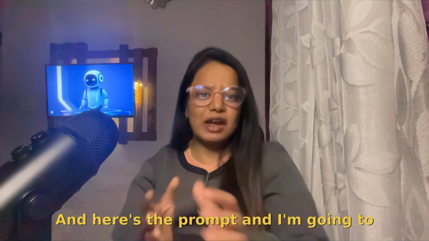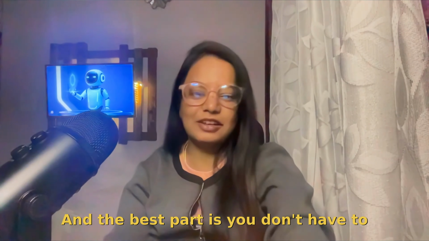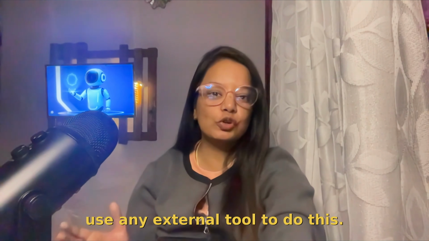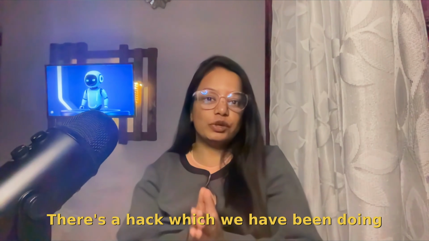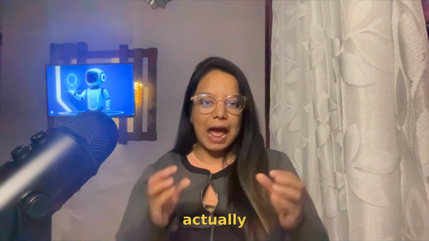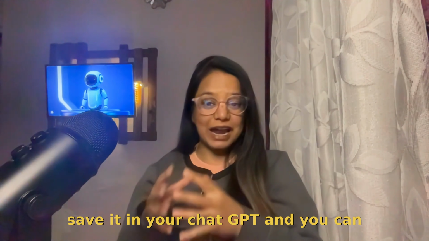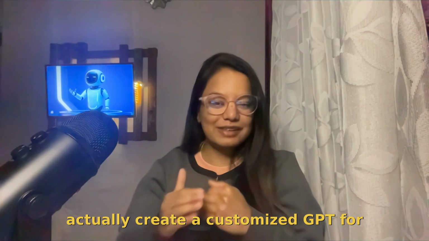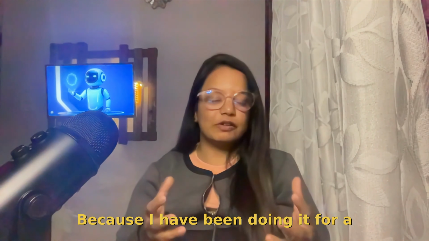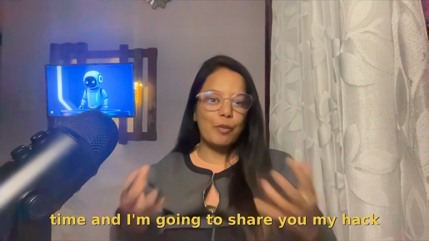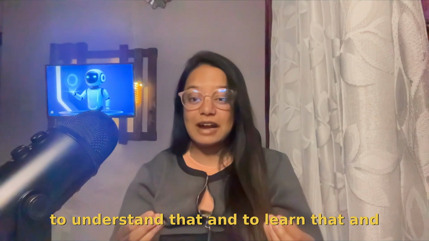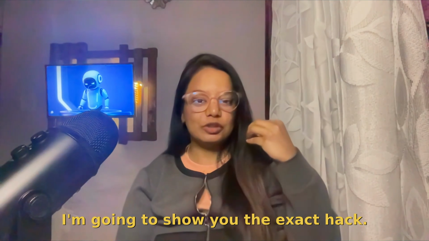And here's the prompt, and I'm gonna help you understand. The best part is you don't have to use any external tool to do this. There's a hack which we have been doing, and you don't have to pay for any tool. I'm also going to show you how you can save it in your ChatGPT and create a customized GPT for yourself, because I have been doing it for a longer period of time, and I'm gonna share my hack with you. Stay till the end of the video because I'm gonna show you the exact hack.